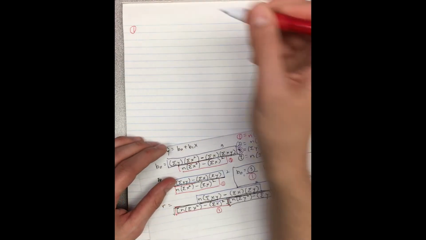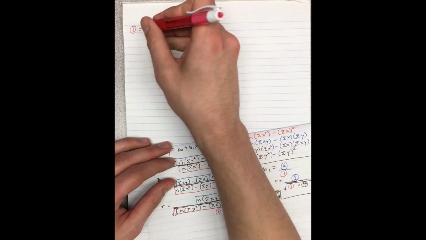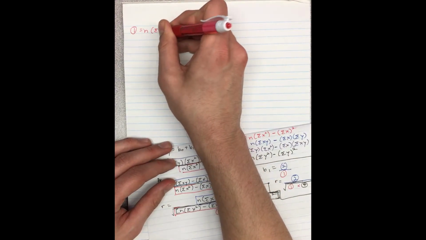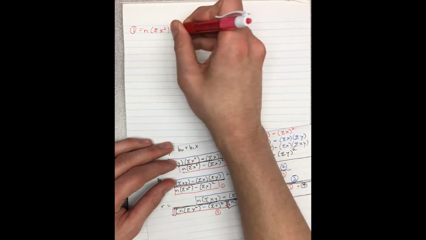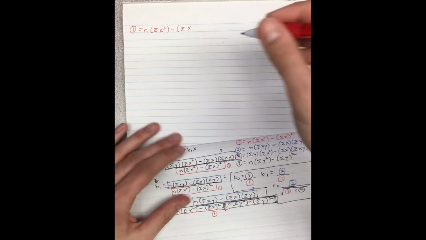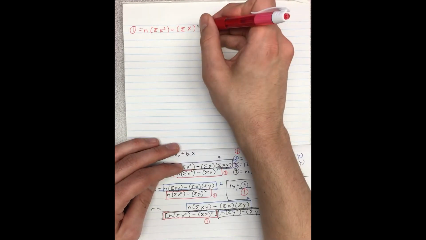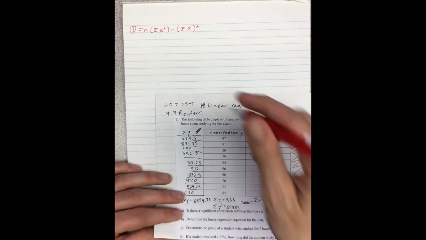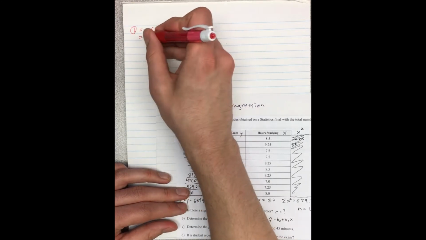First thing we need to figure out, 1, we have n times the sum of x squared minus the sum of x, and all of that has to be squared. So let's figure out the numbers. N is 10.